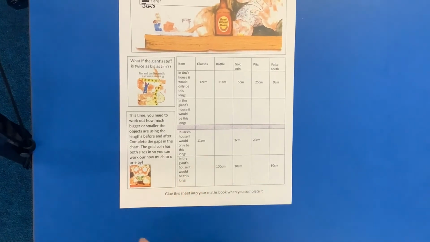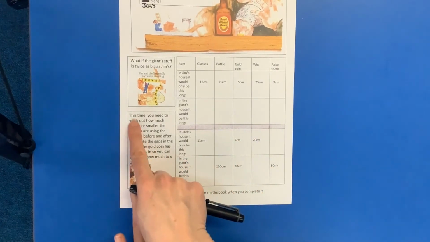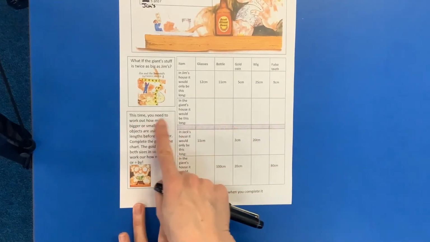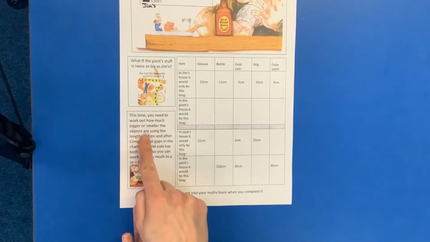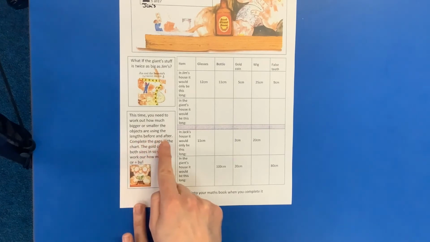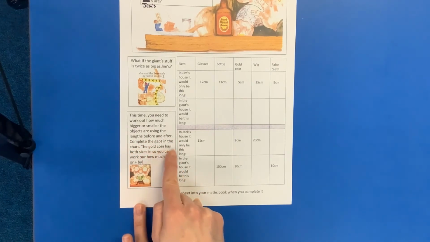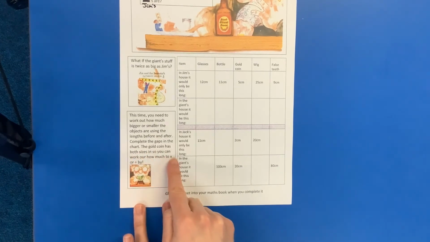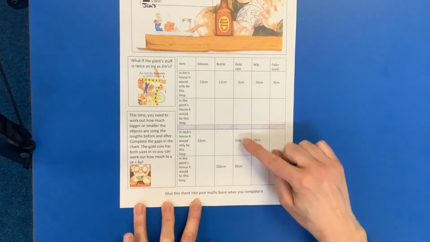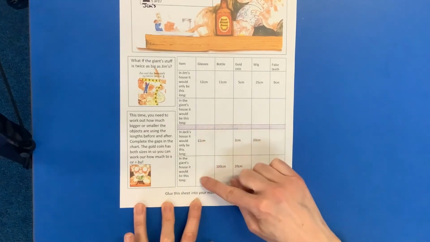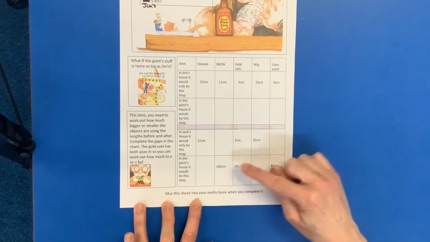Now, this one is a slightly different puzzle. This time, for this box, you need to work out how much bigger or smaller the objects are using lengths before and after. Complete the gaps in the chart. The gold coin has both sizes in, so you can work out how much you have to times or divide by. So this is the one that gives you the clue. Without that, you don't know how much you're timesing or dividing by.